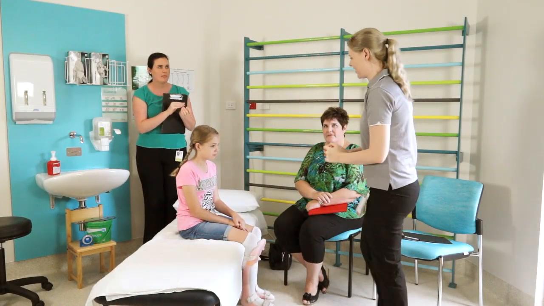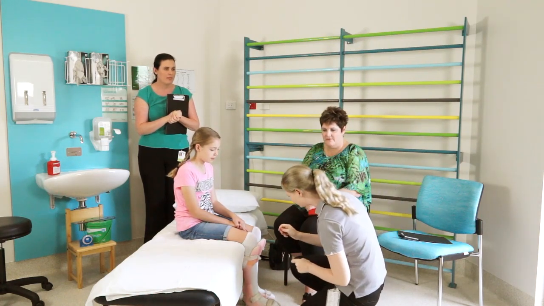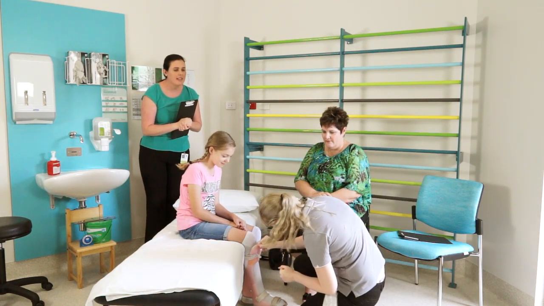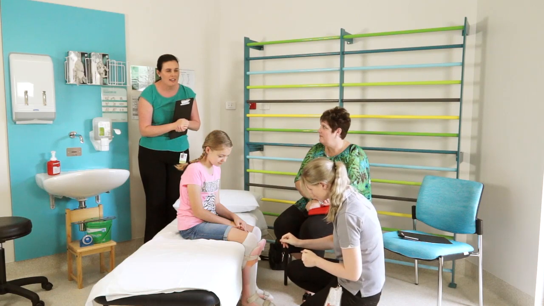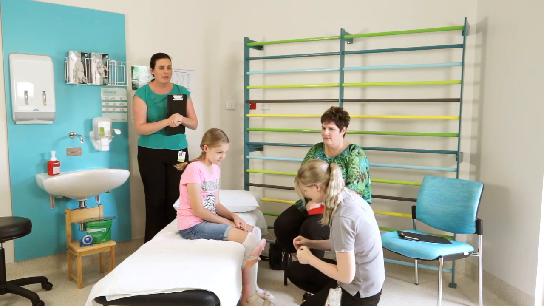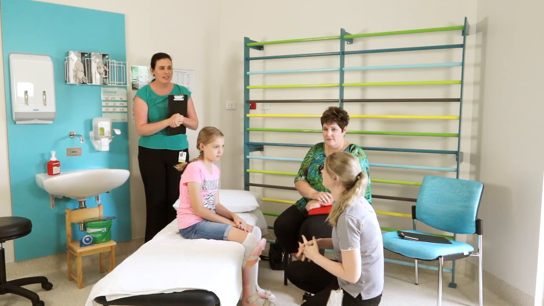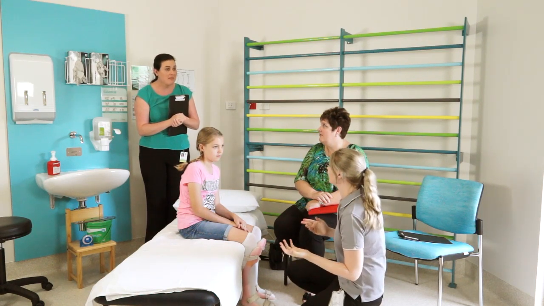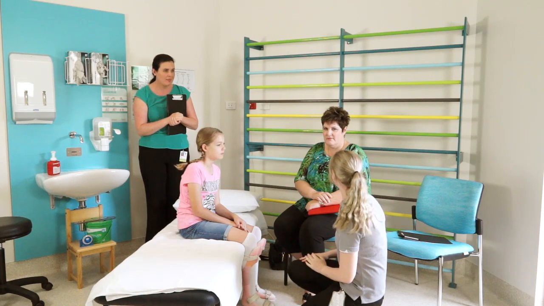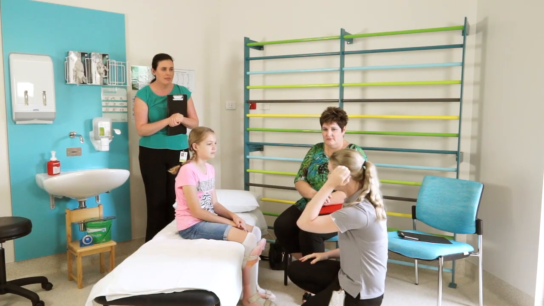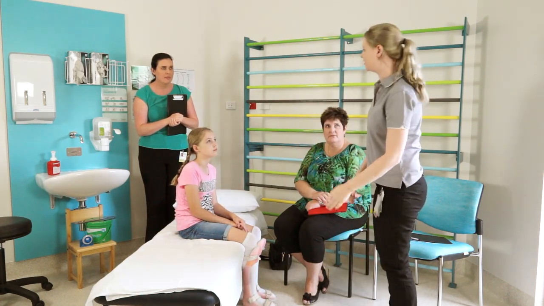All right, let's go back and see Kiara. We're just going to have a look at the AFOs, so we'll just take them off. Hannah, is there anything else you'd like to look at before we take the orthotics off? Maybe walking? I guess we could have a look at her walking. That's a great idea. Is that okay? Yeah, alright. So we'll go and do that.